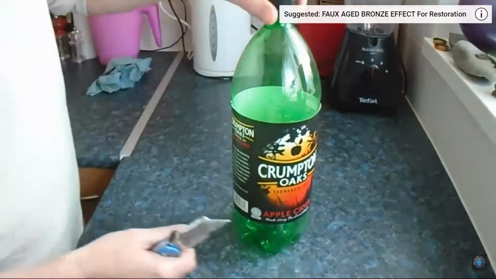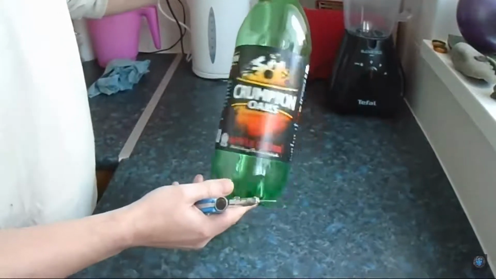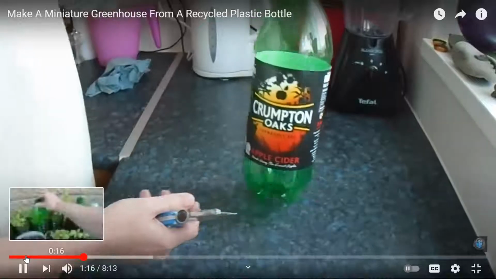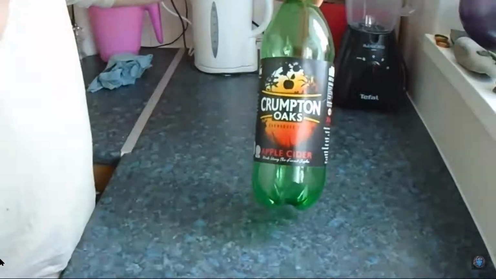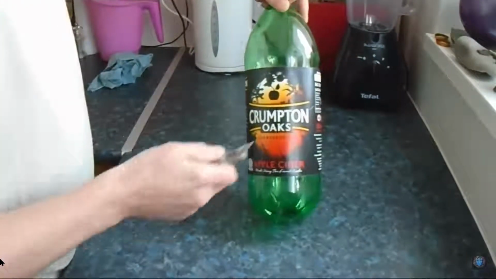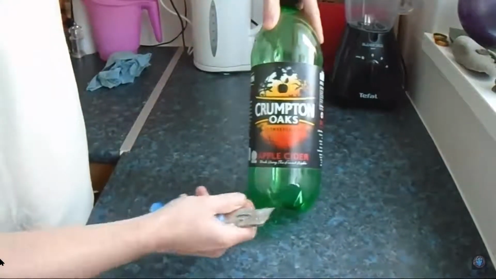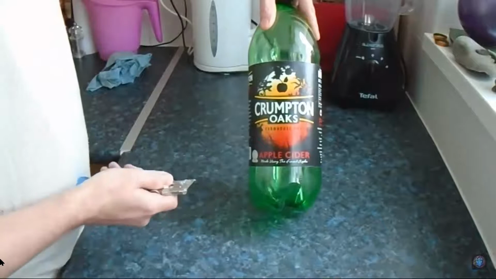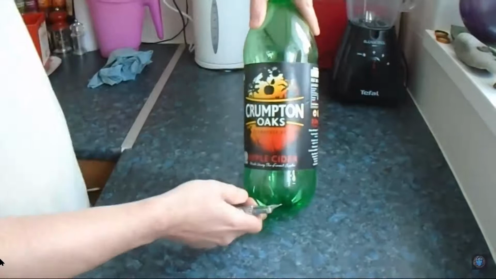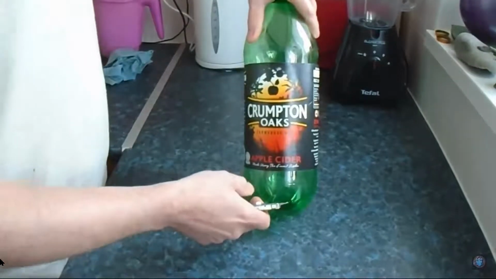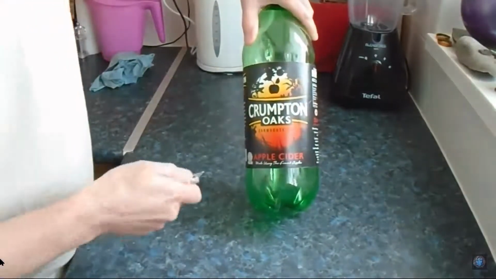Right then, so get your bottle. This is a cider bottle, but it'll work with most plastic bottles. This is pretty much the same size as a Coke bottle or a Pepsi bottle. First of all, it's quick and easy, effective. I think it's good to recycle stuff, and you know, you make your plant pots out of these bottles. And I think it's good for people to recycle at an individual level, to recycle as much as you can yourself.